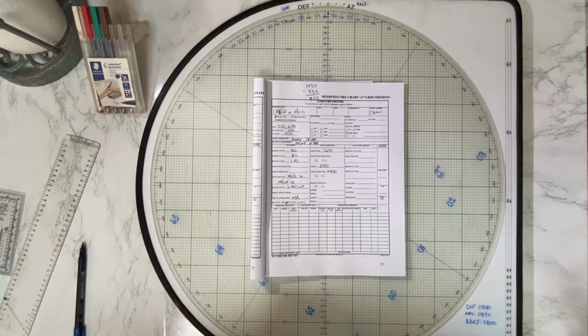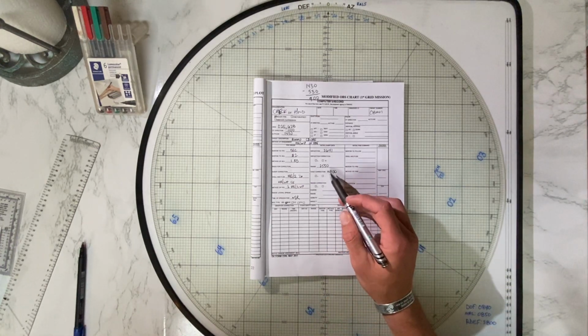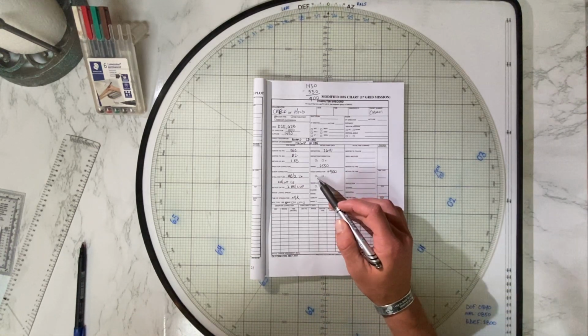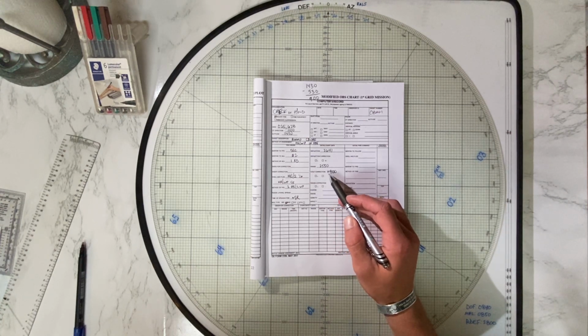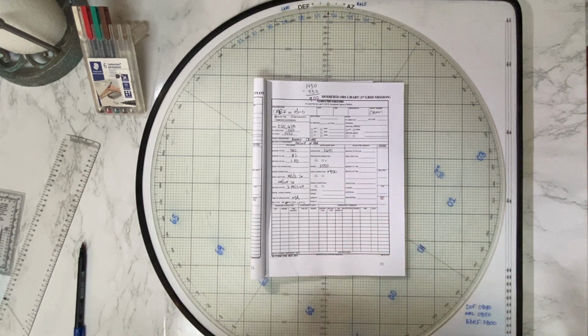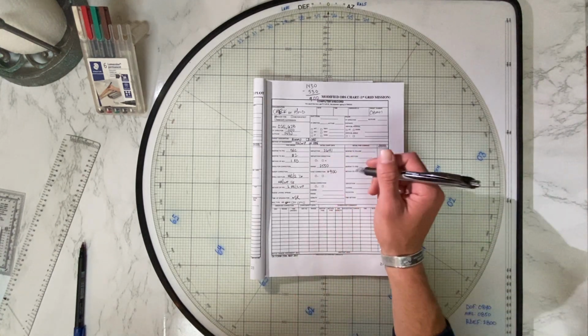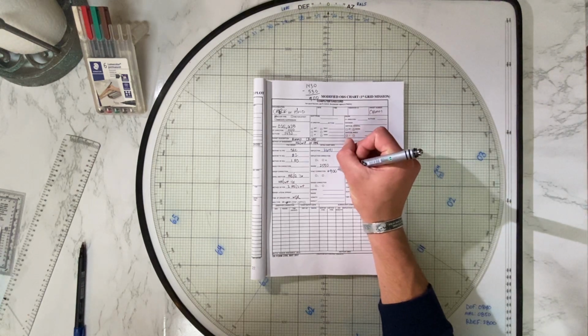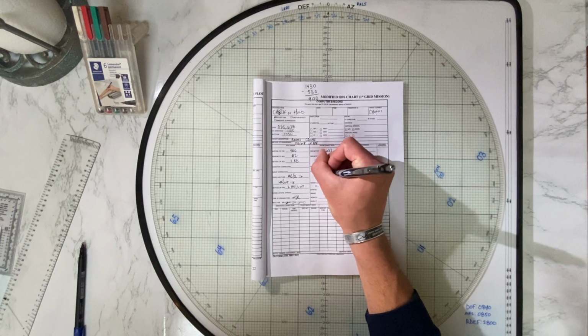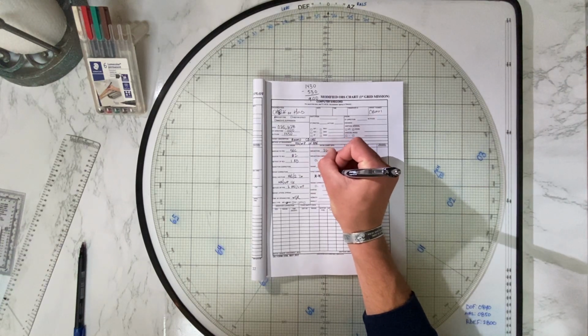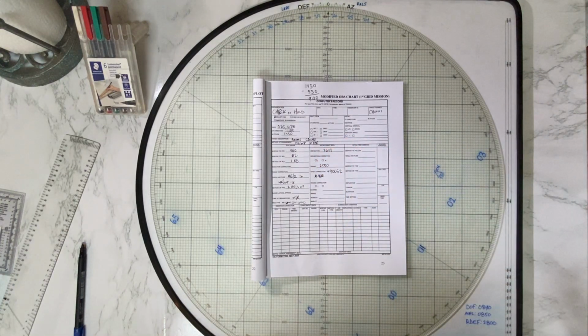All right, and that number becomes your altitude correction. Now, if your vertical interval is a positive, your altitude correction is going to be a positive. If it's a negative, your altitude correction will be a negative. All right, so in our case, I have a positive 900. I divide that by 2 to get my altitude correction of positive 450.